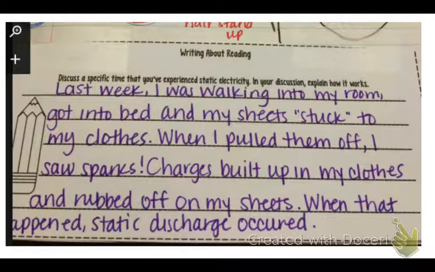Remember, static discharge is like, I would always say, oh my gosh, you shocked me, or if I touch somebody, hey, you shocked me, or I shocked you, vice versa. So that's what happens. But static electricity can also be when you are rubbing the balloon on your hair. So feel free to write about a time that happened to you.